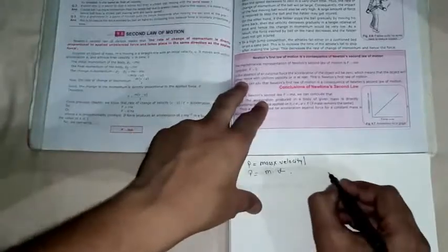Suppose here we have an object, and it is moving with velocity.